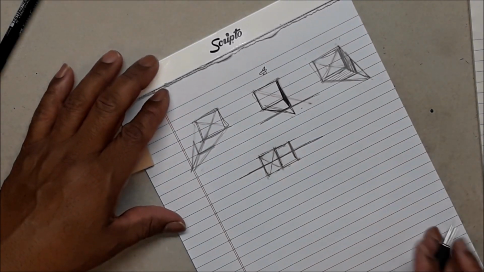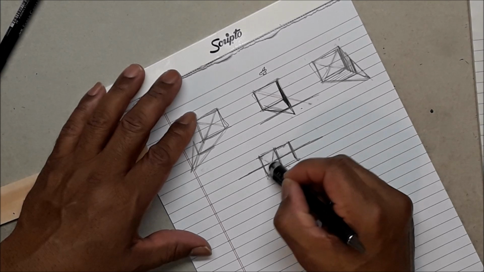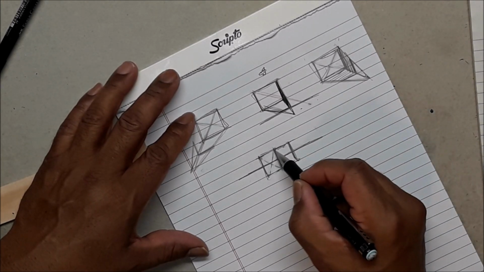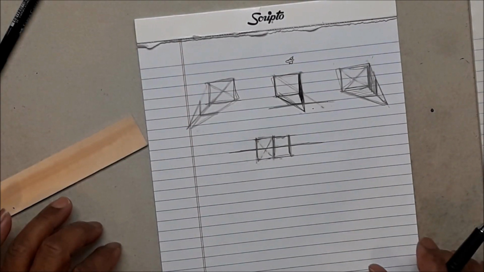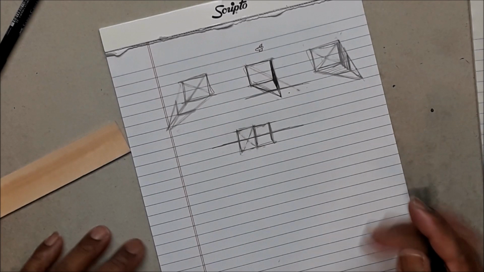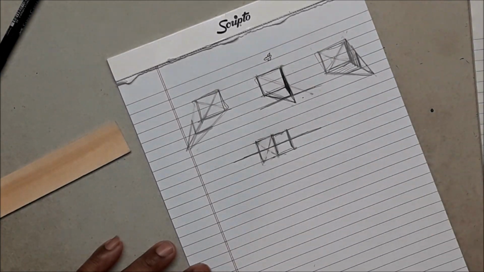Now, it gets kind of crazy when you have a lot of lines. And let's get rid of this for the time being. Now, what you want to do is take, let's just say, I'm trying to get the easiest way. I'm going to redo it again.